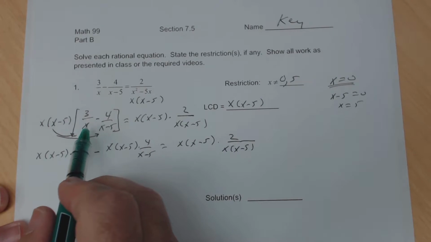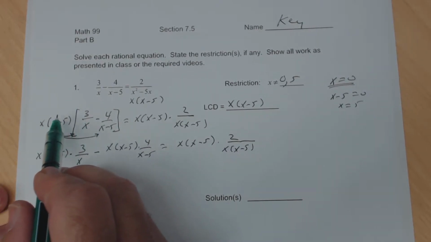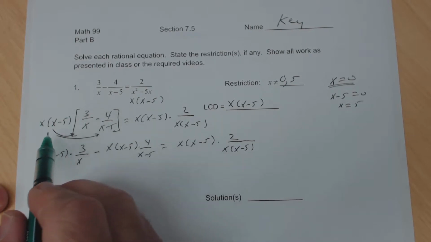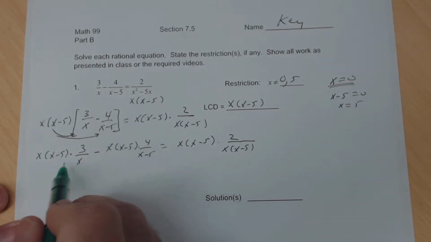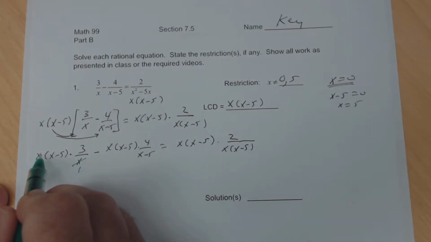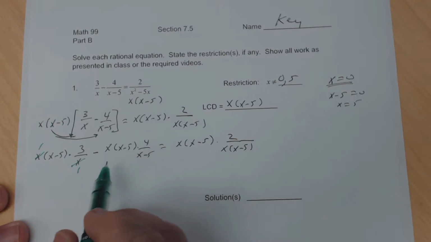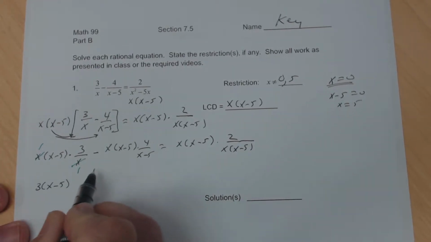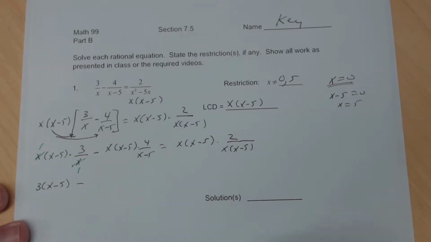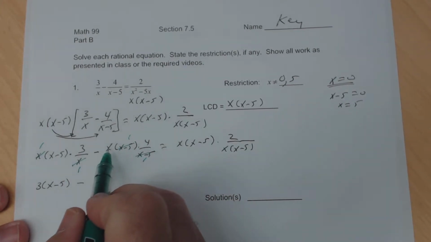So remember a while ago we said do not reduce this x with this x and distribute the x minus 5, because both of these right here have to multiply by x minus 5. So now you can reduce, and these x's now divide out. So you get 3 times x minus 5, minus, now this x minus 5 divides out, and now you're left with 4 times x.